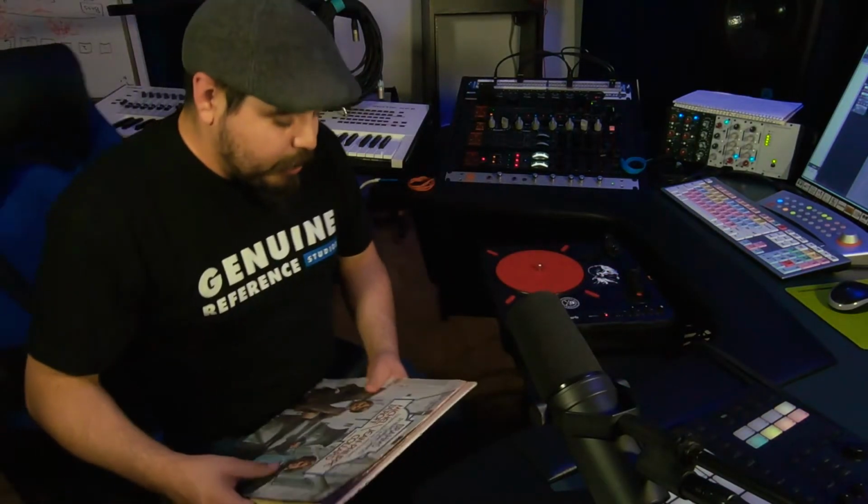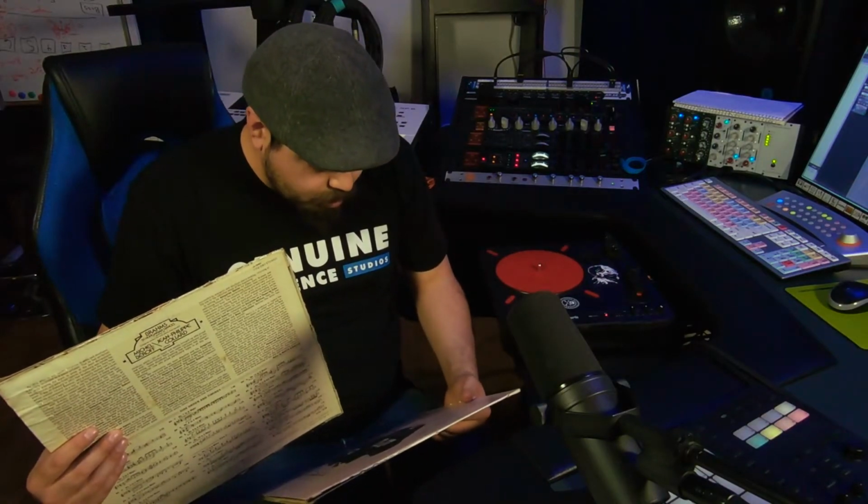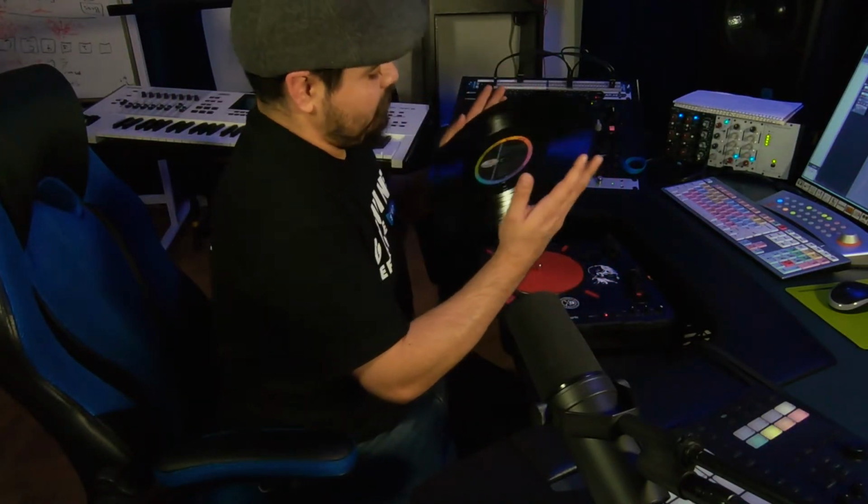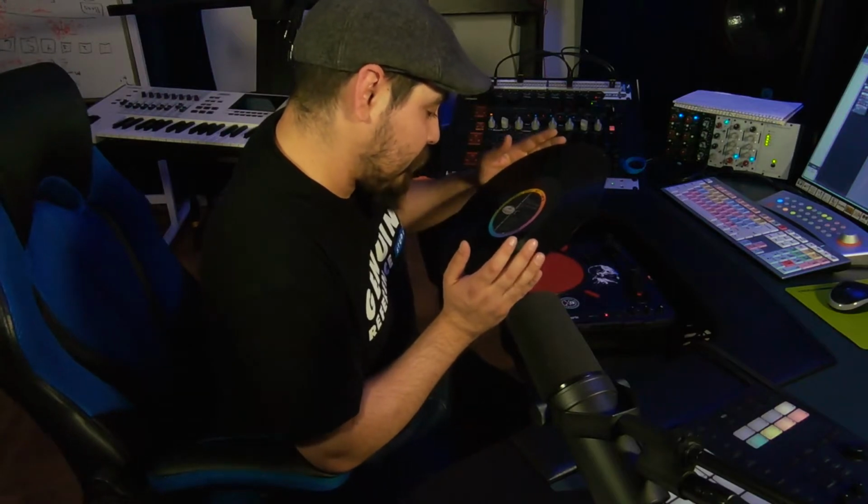All right, so I grabbed these two records that someone had donated to the studio. I've never listened to them before, so I don't know what's on there, but we'll just try to go through them and see if there's anything cool that we can use. First one looks like it's an accordion album, which I don't know how that's gonna go, but we'll see what's on there. Looks like they're accordion covers.